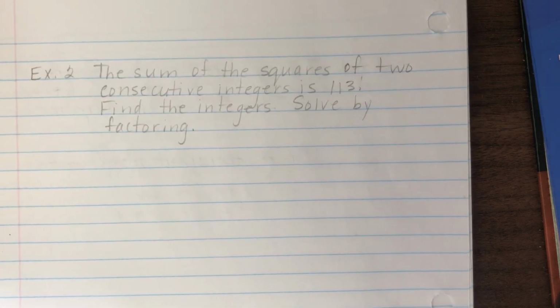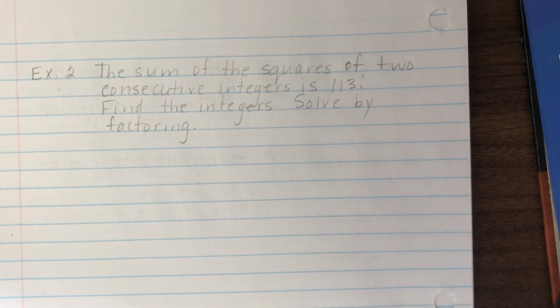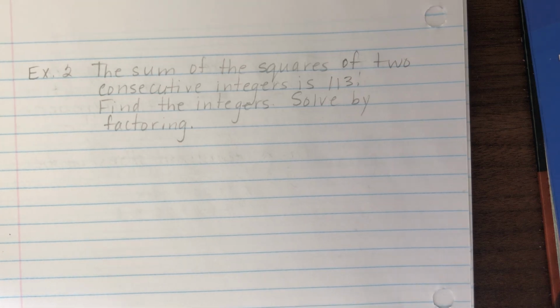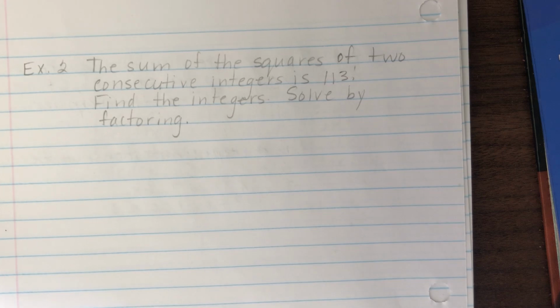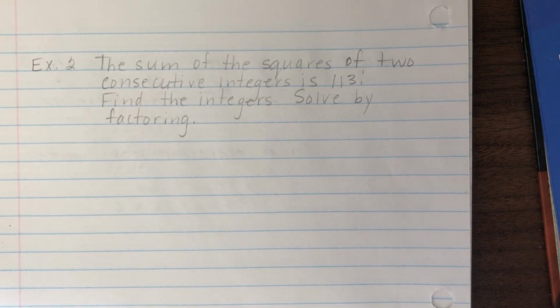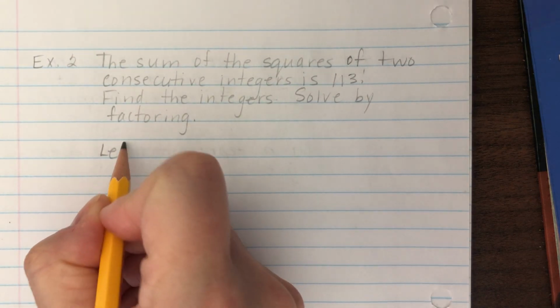Here's another one. This is a little bit more complicated. It says the sum of the squares of two consecutive integers is 113. Find the integers, and solve by factoring. So again, we're going to let x represent the first integer.